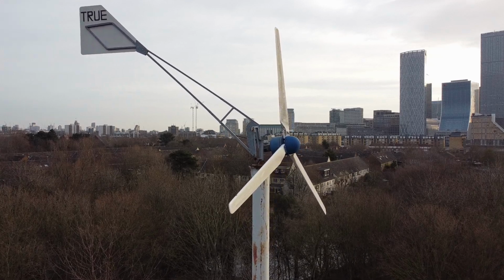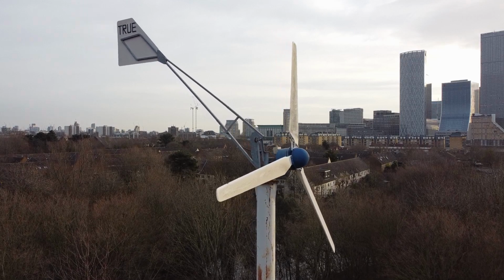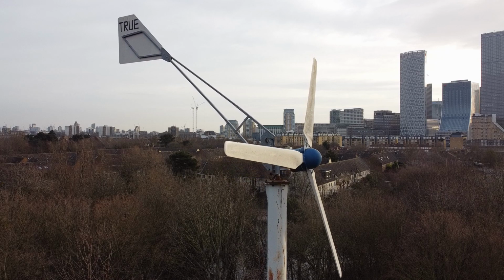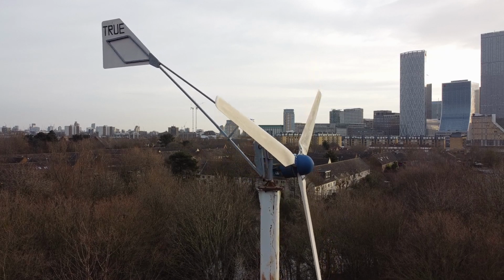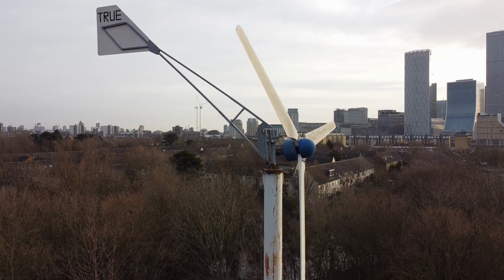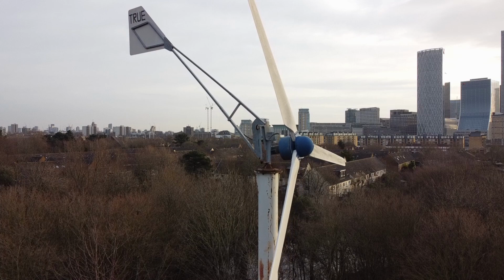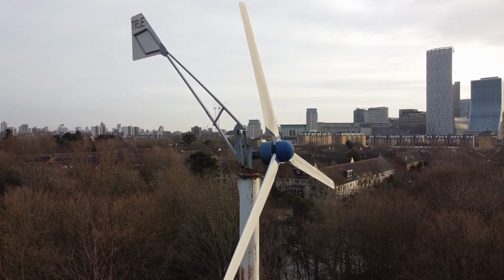So we're hovering right in front of the turbine, a bit higher. Whoa, beautiful, beautiful. And then we start turning right, so right stick right and left stick left, and we keep the turbine in the middle of the frame.